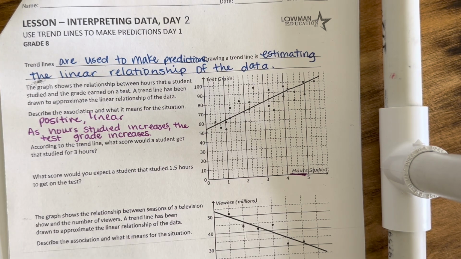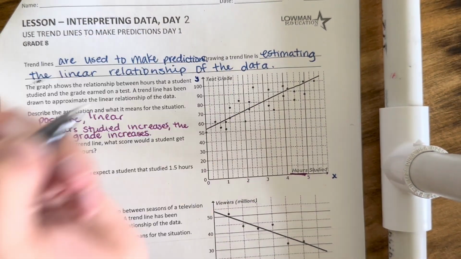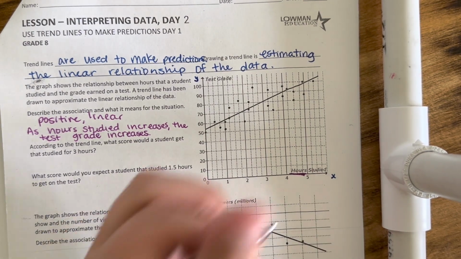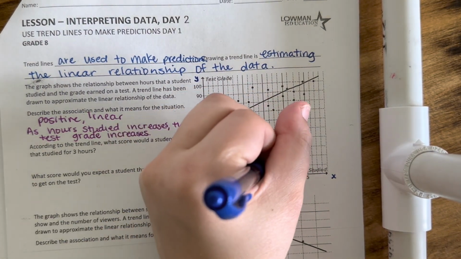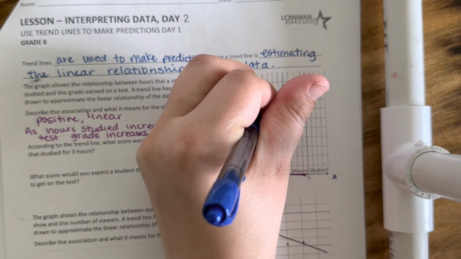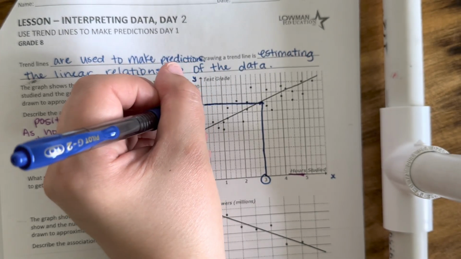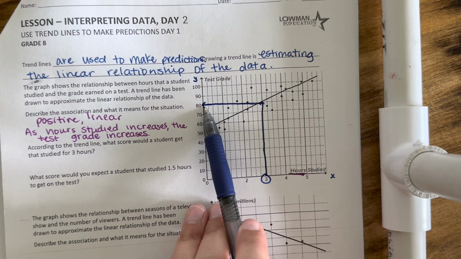According to the trend line, what score would a student get that studied for 3 hours? So I'm going to go to where it says 3 hours. Now I need to look at my X and my Y values to see which one is talking about the hours. That's my X. So here's my 3 hours. I'm going to follow that number up to where it hits that trend line. So it hits it right here. And I'm going to follow to see where that point lies on my trend line and then see what that value is for my Y.